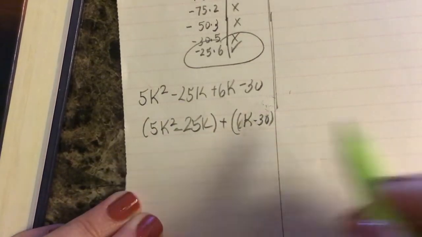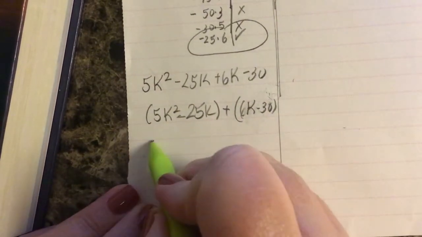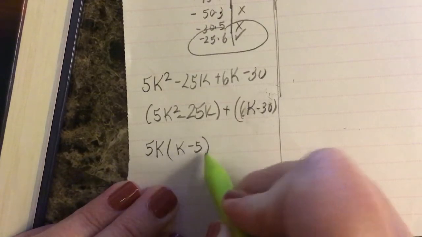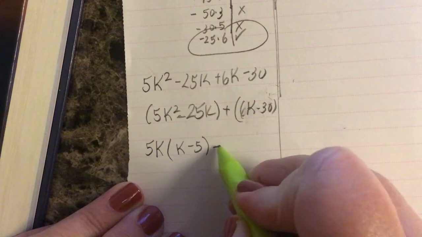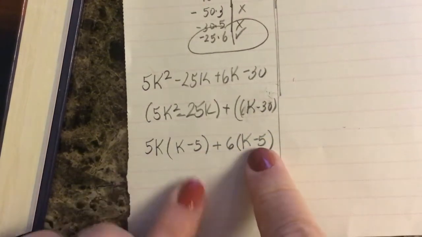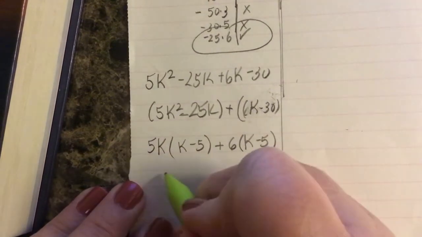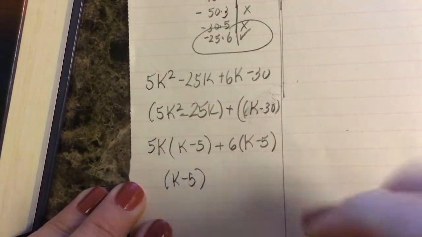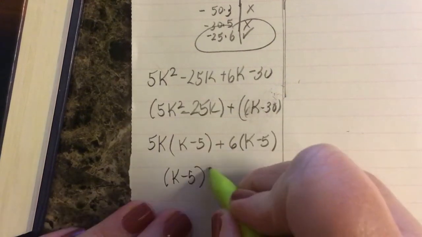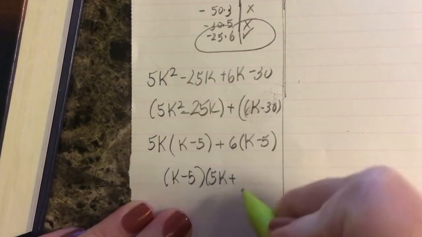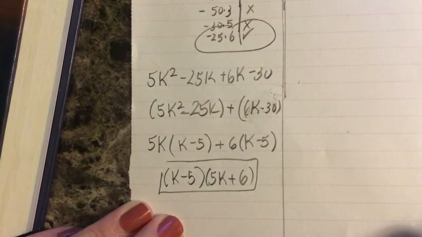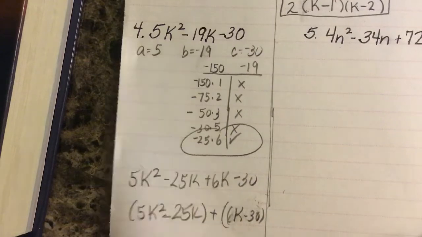The first group has 5k in common. That would be k minus 5. The second group has 6 in common. That would be k minus 5. It did work because these are the same. And then 5k plus 6 is what's left. So there's my answer to number 4.